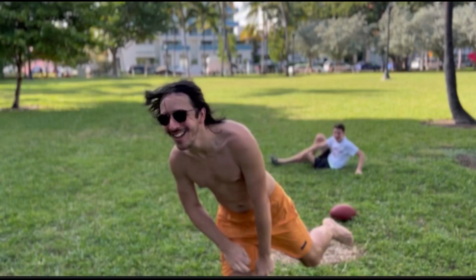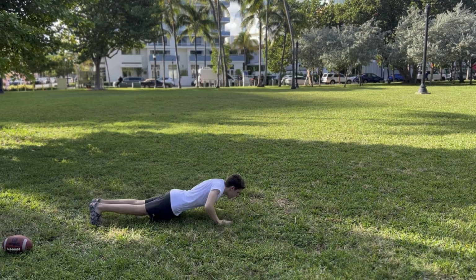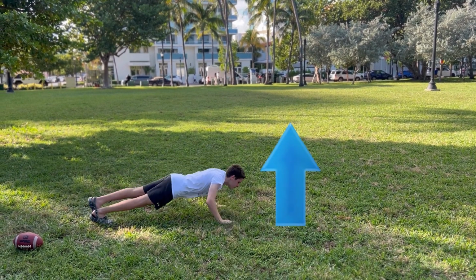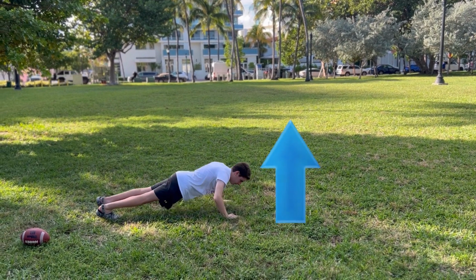But let's say I did catch the ball. Here's probably what would happen. Here, in this terrible form celebration, you can see that when I push off, the ground pushes me back upwards. This is an example of Newton's third law.